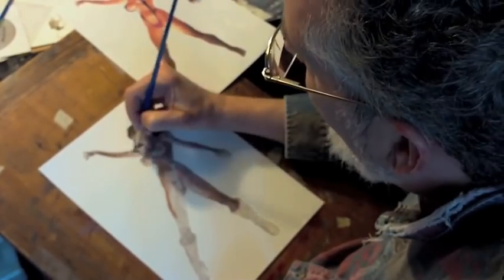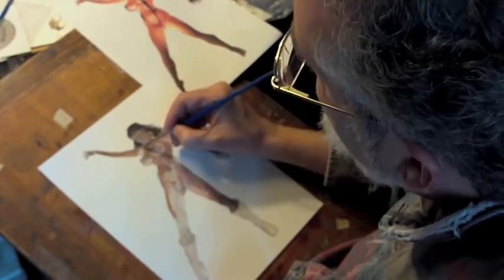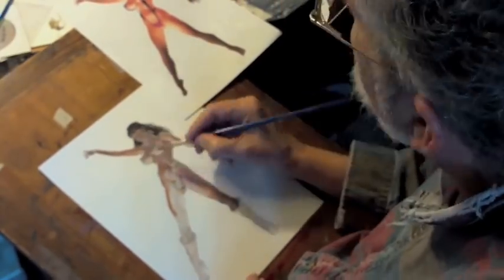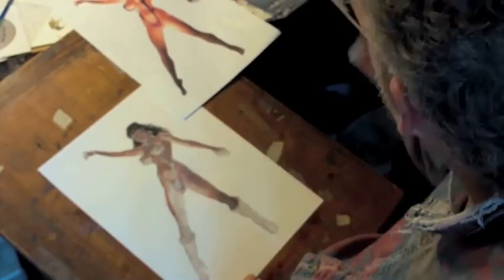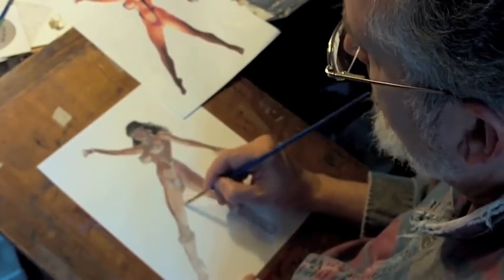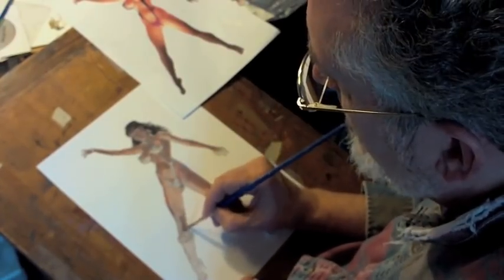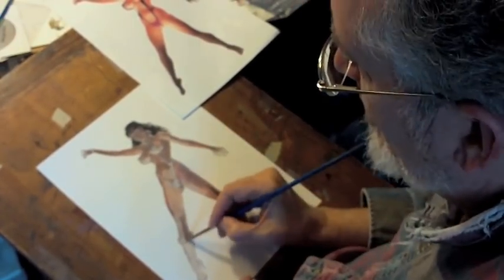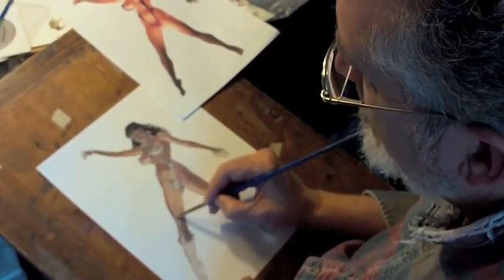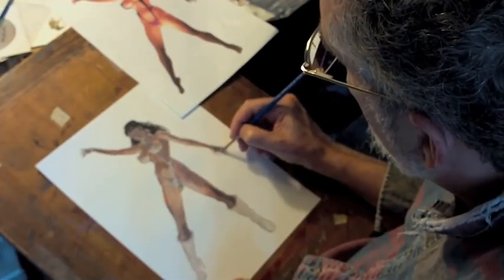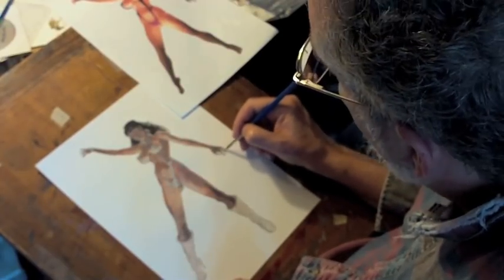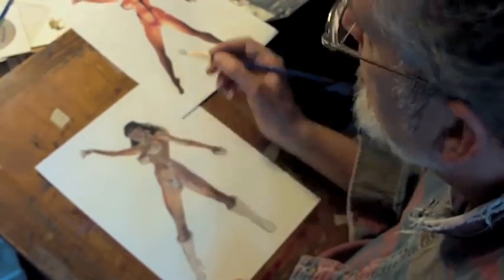Oil is a great media to work in, but acrylic, once you get the hang of it, is so much faster and so much actually easier to get to completion. And the finish can look, with some of the finished materials, equally as good as anything done in oil. So that's one of my reasons for using it.